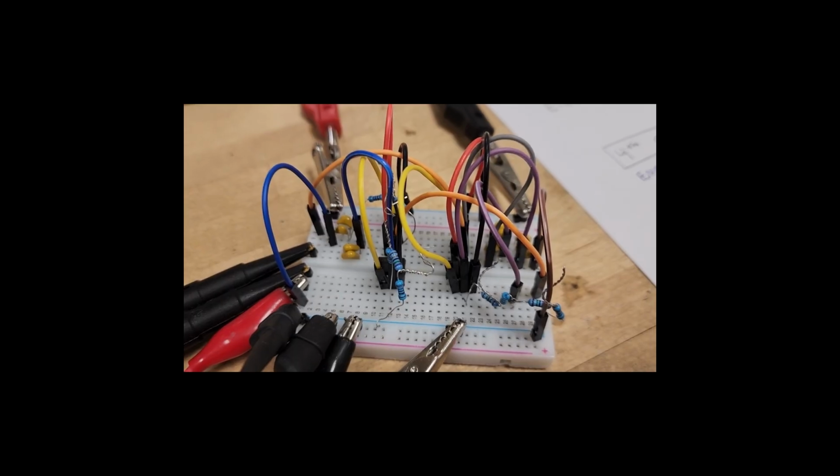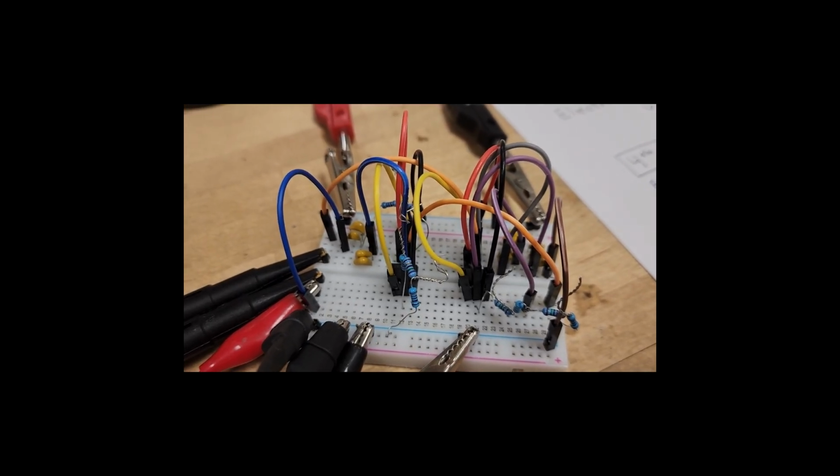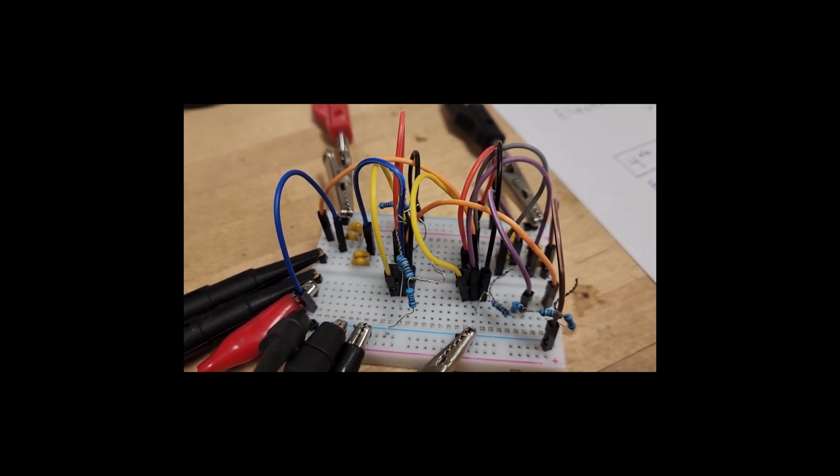Also, there are limitations to the op amps that we used in this circuit.